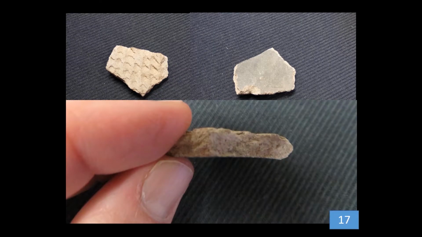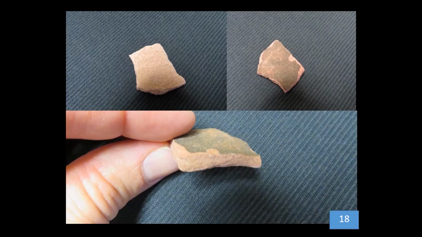This one I can kind of tell right away because it's textured on one side and smooth on the other. So that's a ceramic. This one's uniform in thickness, but it's rough on both sides. And I don't see any temper, so it's just a rock.